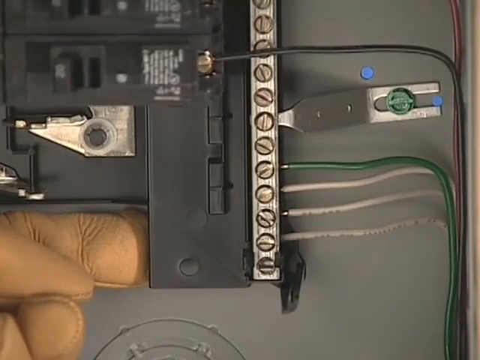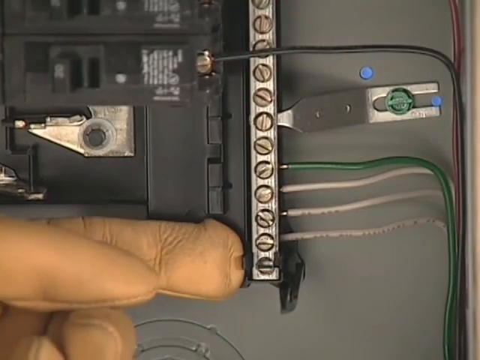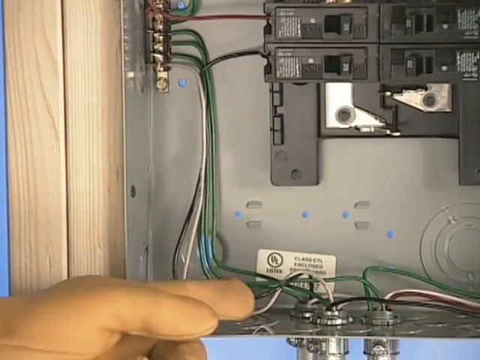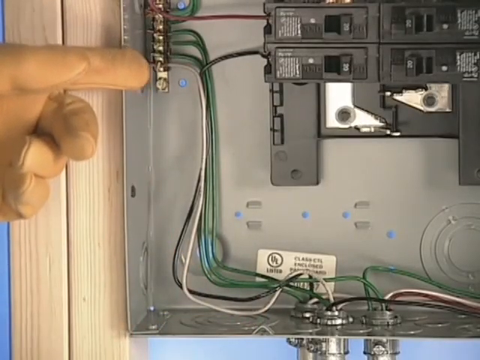The neutral bus must remain insulated from the panel and the bonding screw either turned out or removed. It's only there in case the panel were to be used as service entrance equipment. Also, check to see that no neutral is connected to the grounding bus.